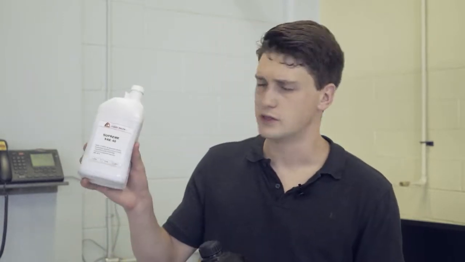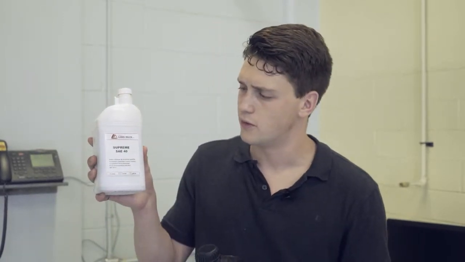So for an example of industry rating classifications for an actual application of lubricants, we're going to talk about the SAE grades of motor oils. So I've got a couple here. This is what we would call a unigrade oil, and we've got a multigrade oil here, and we'll run through the properties of a few of them.